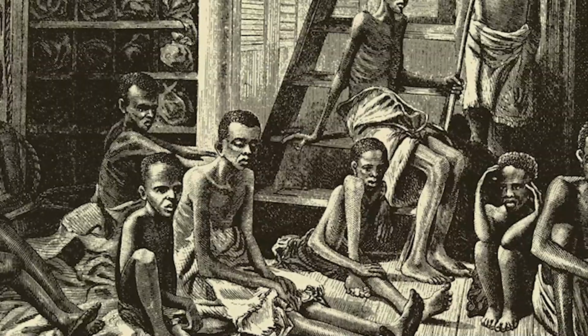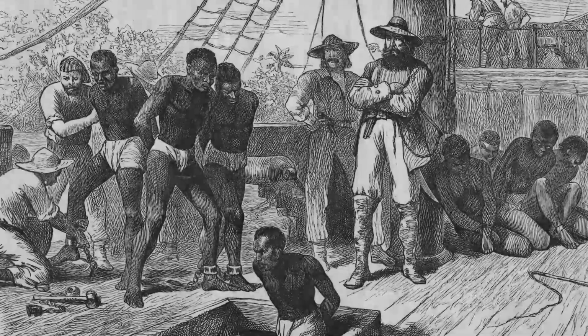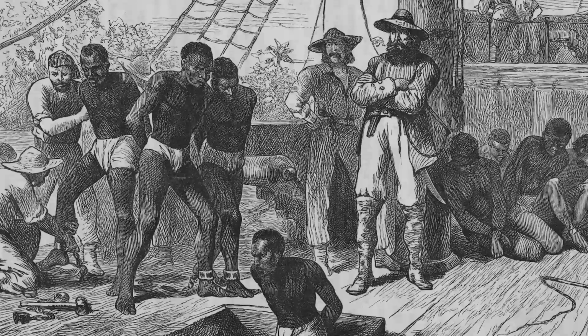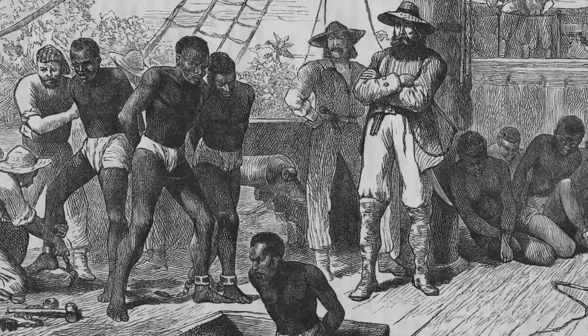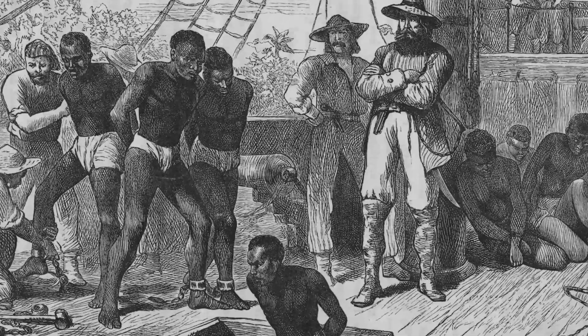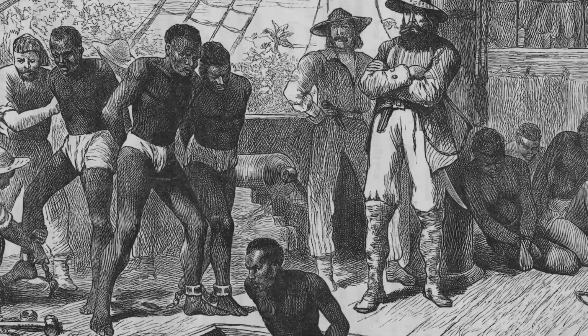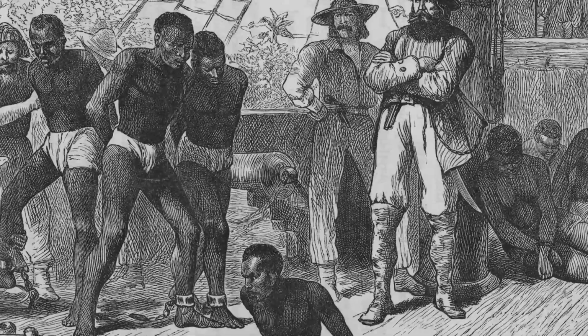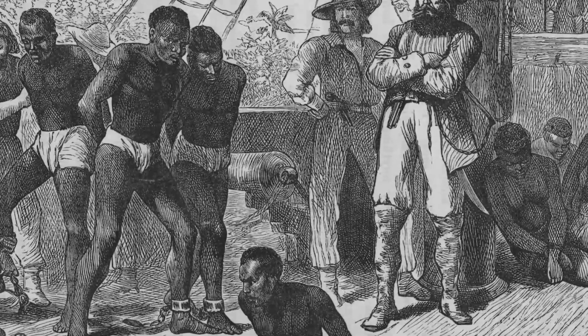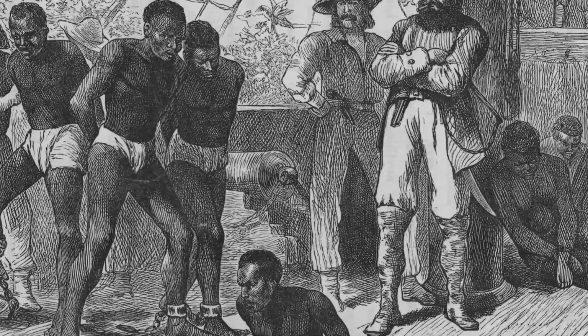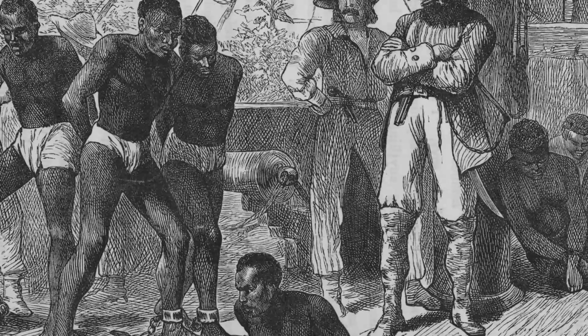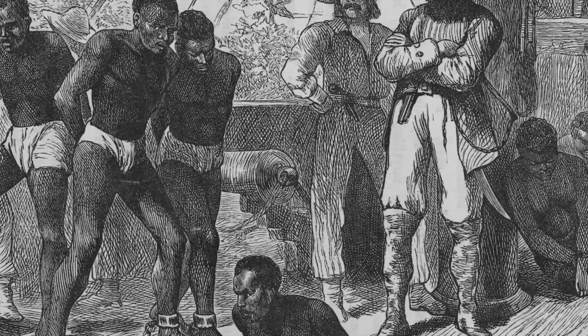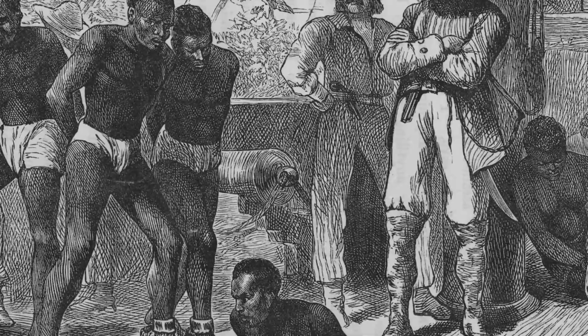As the demand for labor in the Americas surged, the transatlantic slave trade did not operate in isolation. It was deeply intertwined with the political, social, and economic fabric of African societies. Many African kingdoms, far from being passive observers, became active participants in this grim enterprise, often driven by the pressures of survival, ambition, and profit.